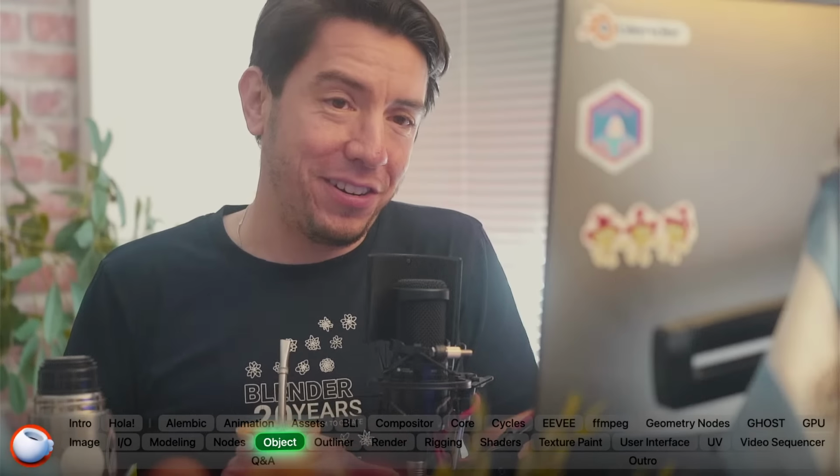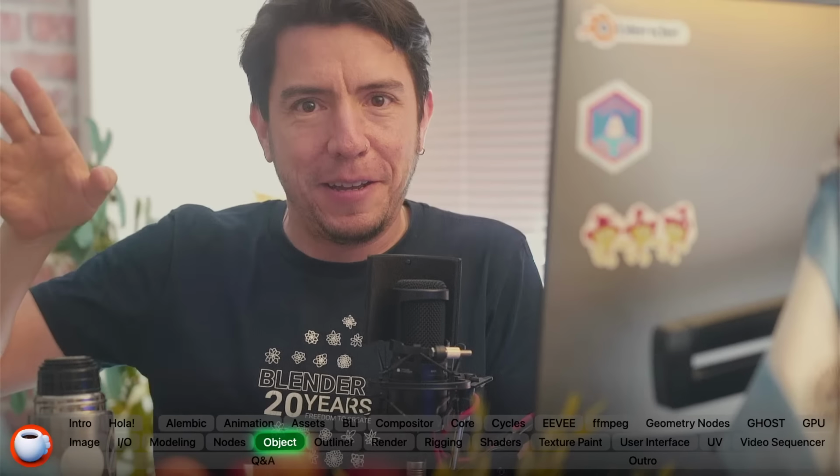Empties by definition are just a transform in space. They have a shape, they have a display size, but that's it. They can have an image, that's it. Until now. Empties can now have, you guessed it, geometry nodes. Because if you think about it, if you add a mesh and you convert it to a curve, then what's there? If you remove all points inside of a mesh, then what's there?